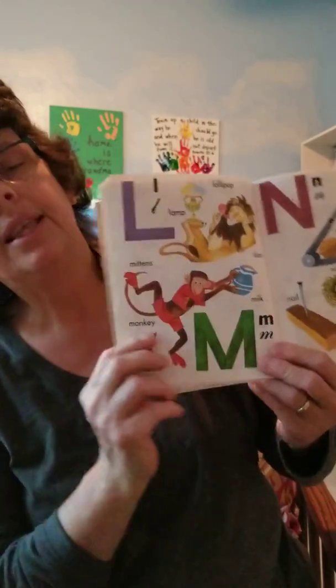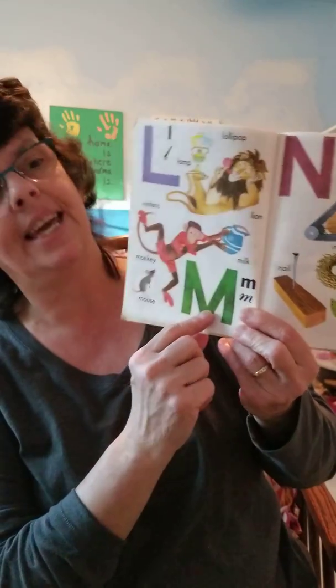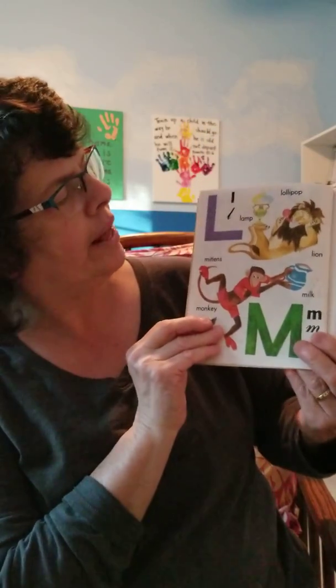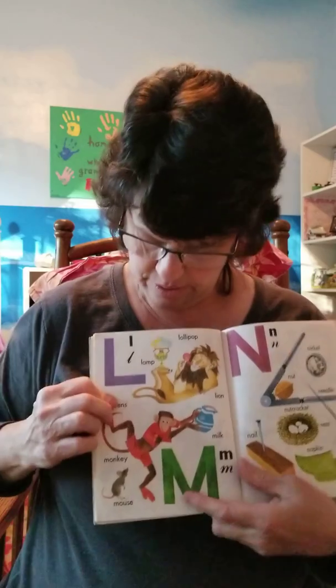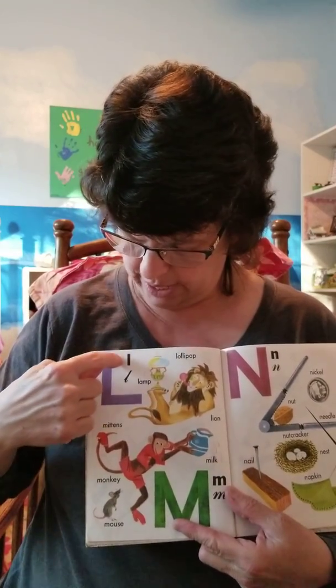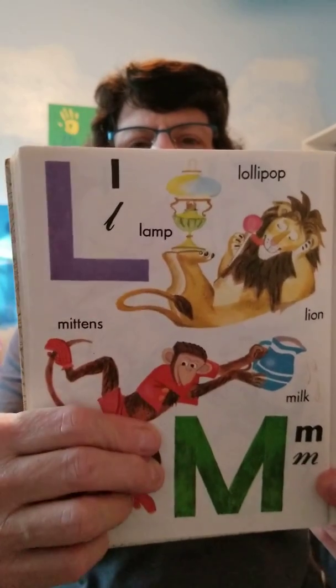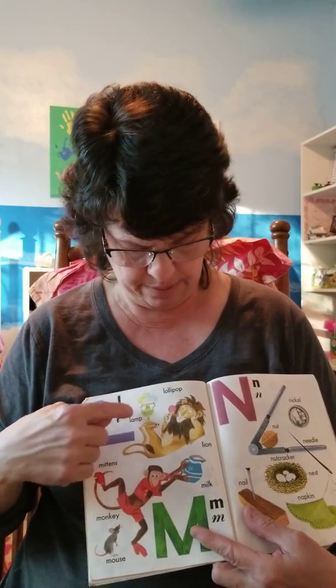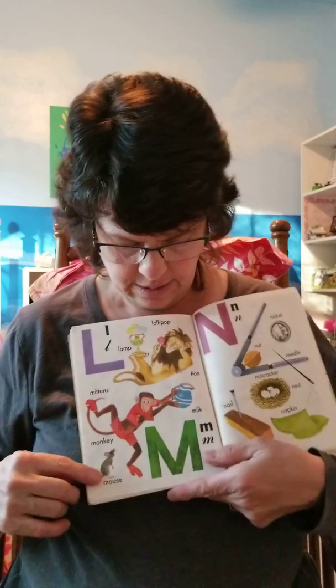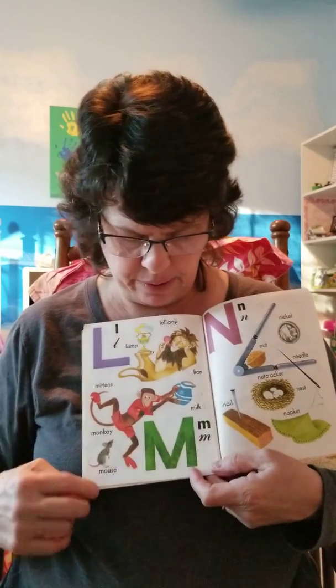L. This page has L and M on it. It's got 2 letters on it. Uppercase L, lowercase l, cursive L. What do you see on the L part of the page? I see a lion, a lamp, and a lollipop. Oh. What do you see on the M part of the page?